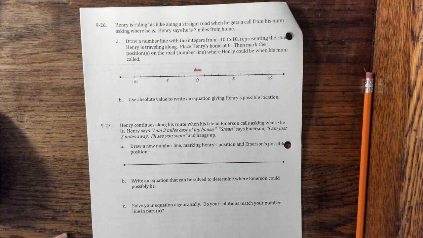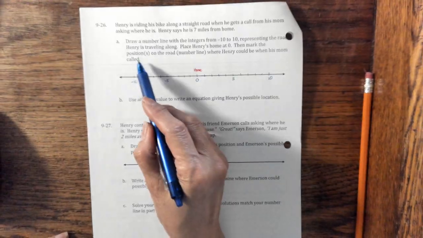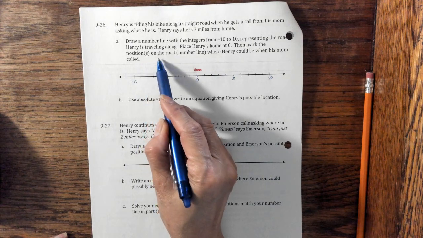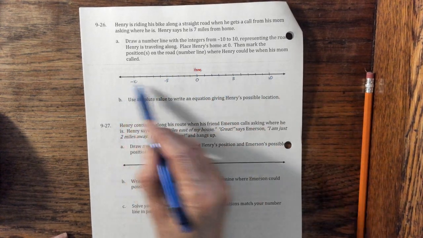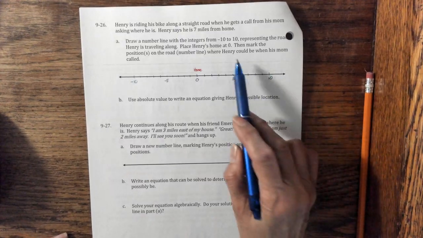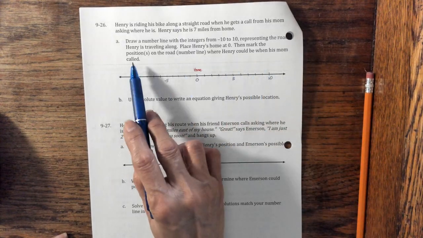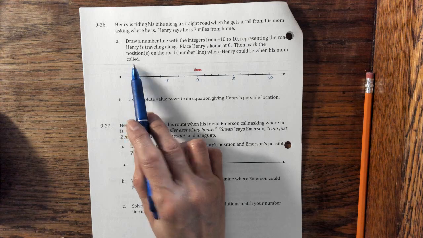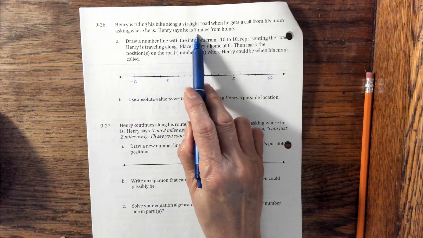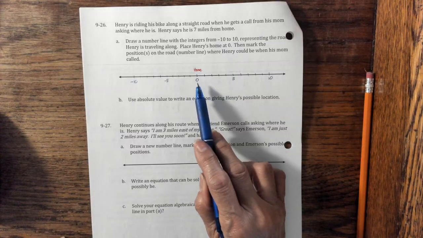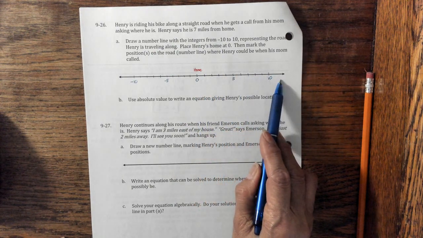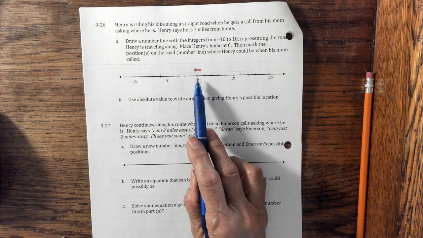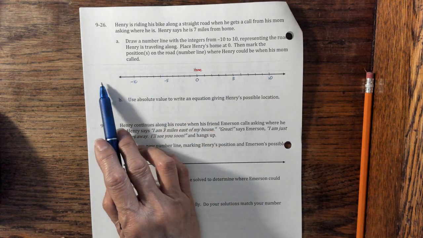And here, we will mark the position or positions on the road number line. This is our number line, and this is representing the road where Henry could be when his mom called. According to the problem, Henry says he is 7 miles from home. So if this is home, he could be 7 miles going to the right side, to the east, and 7 miles going to the left side, the west.